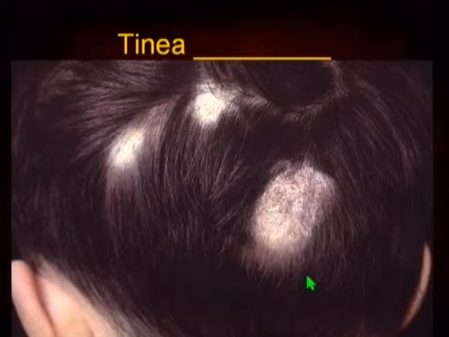Tinea capitis on this patient's scalp, and even here the round shape is maintained. Remember I told you that the dermatophyte can get inside the hair shaft, and that's exactly what's happened here. The hair shafts break at the surface of the scalp, and what you see is a patch of alopecia, and sometimes you can appreciate a little bit of stubble because those hairs are broken right at the surface of the scalp.